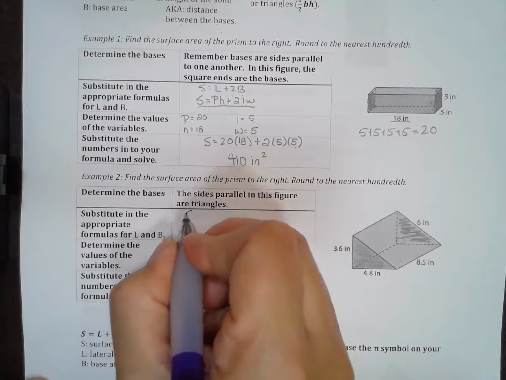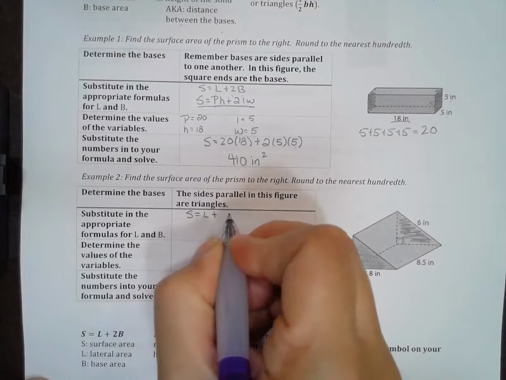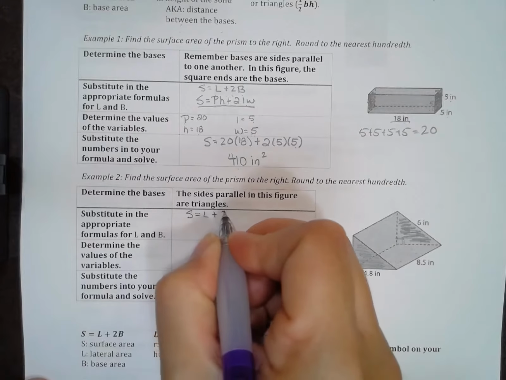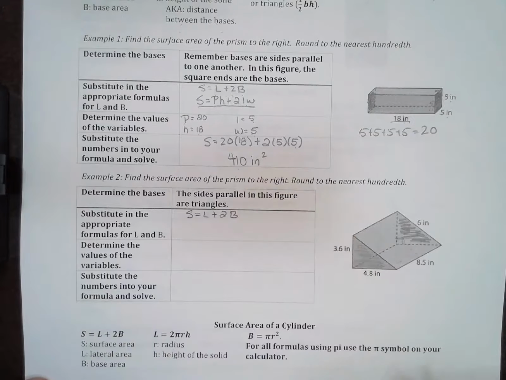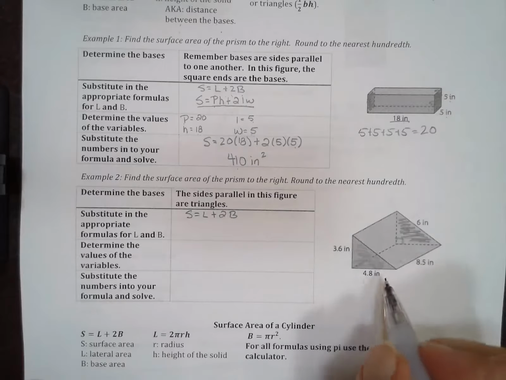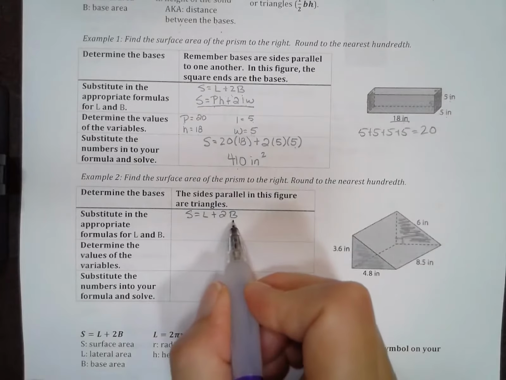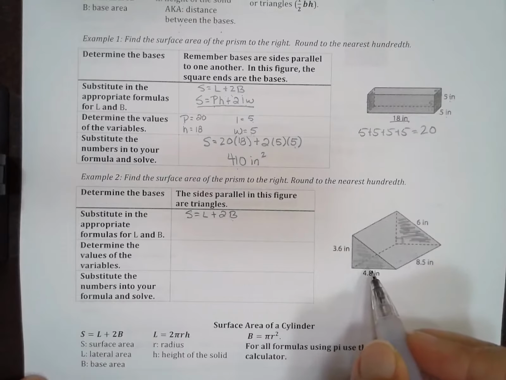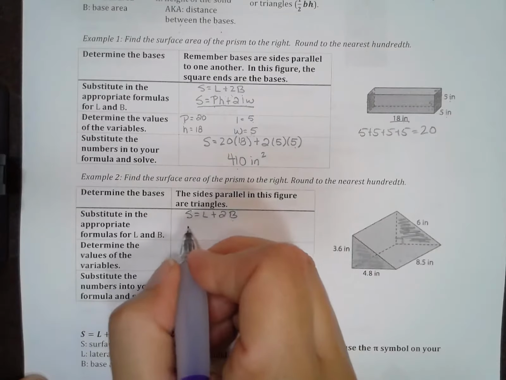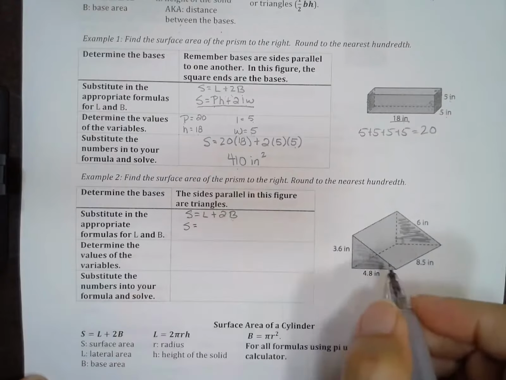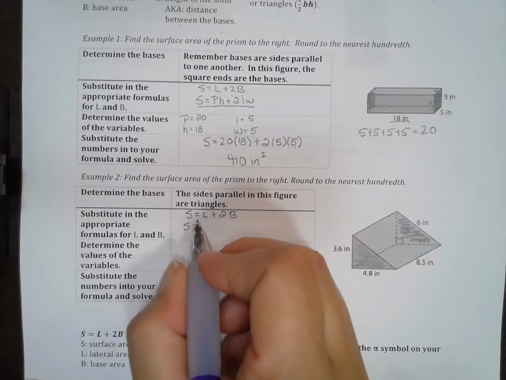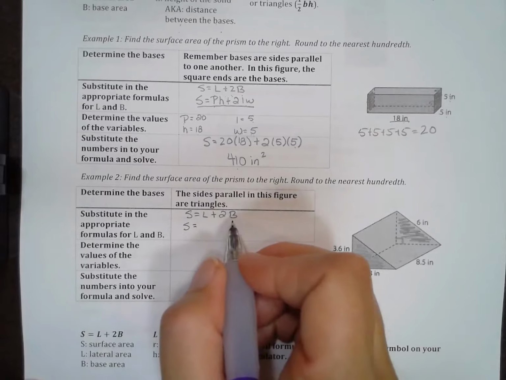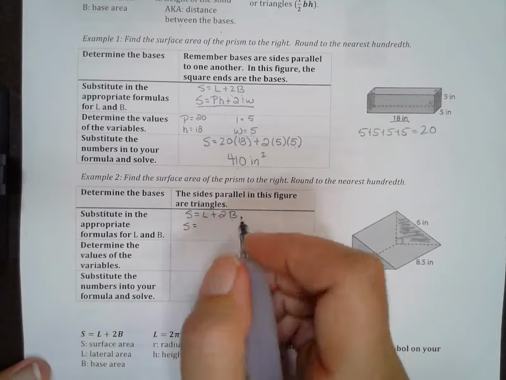So when we go in and rewrite that formula that says surface area is the lateral area plus 2 times the area of the base, we have to take into account that now that capital B is going to deal with the fact that we have triangles on either end. So we're going to substitute in the appropriate formulas to expand this one out so that we know where all of our numbers need to go.